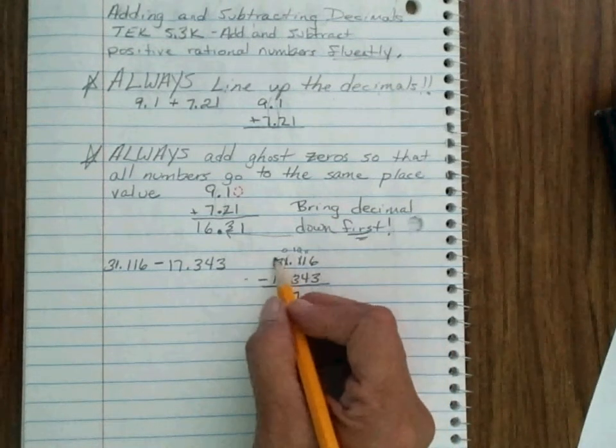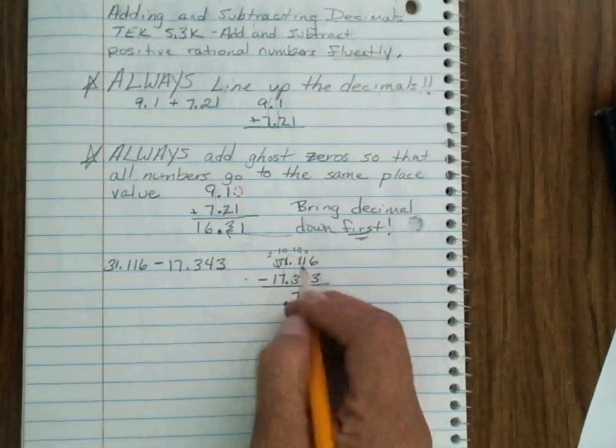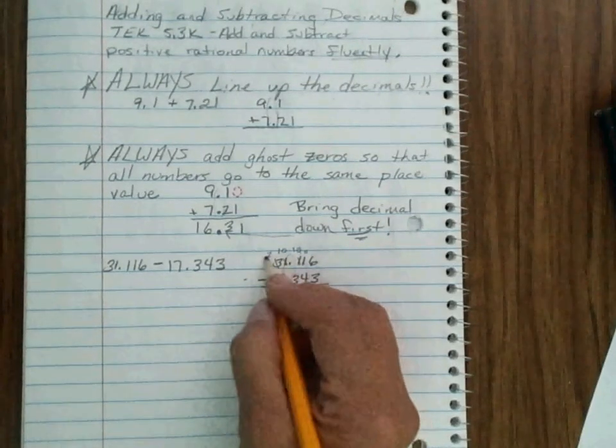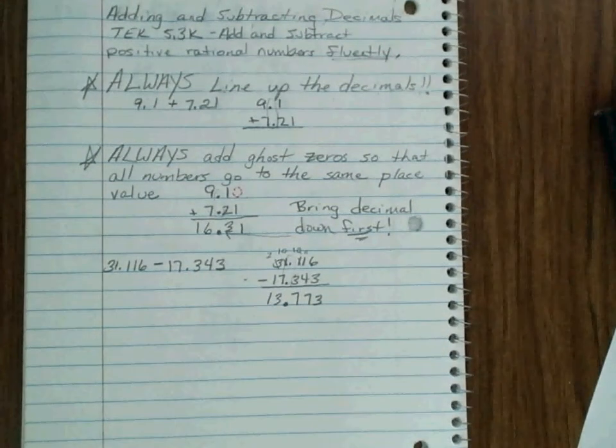Okay, I cannot take 7 from 0, so I need to regroup again. 10 minus 7 is 3. And 2 minus 1 is 1. So, 31 and 116 thousandths minus 17 and 343 thousandths equals 13 and 773 thousandths.